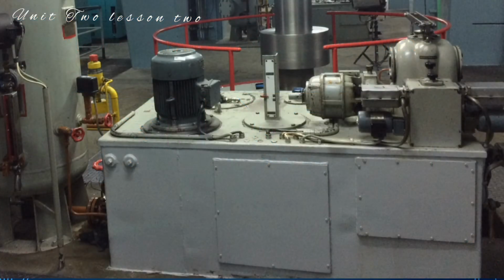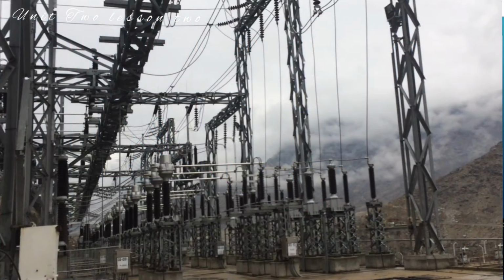The governor opens or closes the turbine gates in accordance with the change in electrical load. If the electrical load increases, the governor opens the turbine gates by some angle, and if the electrical load decreases, the governor automatically closes the gates, which are known as wicket gates, by some angle. Then from the powerhouse, electrical energy is transmitted to the station, which is located above, and from there to the transmission lines.